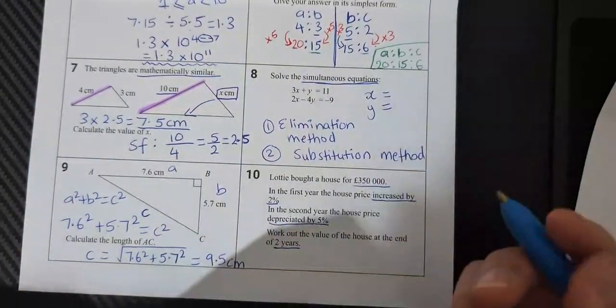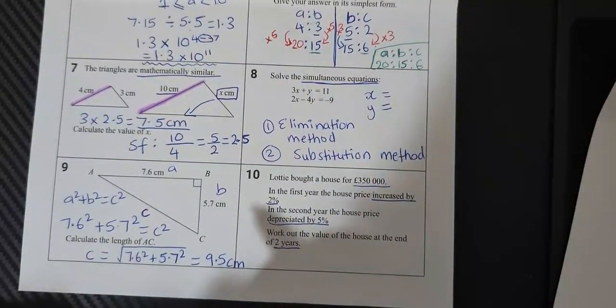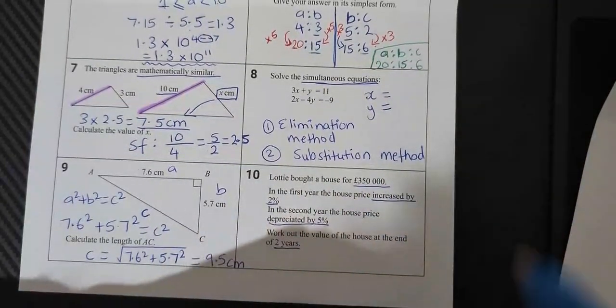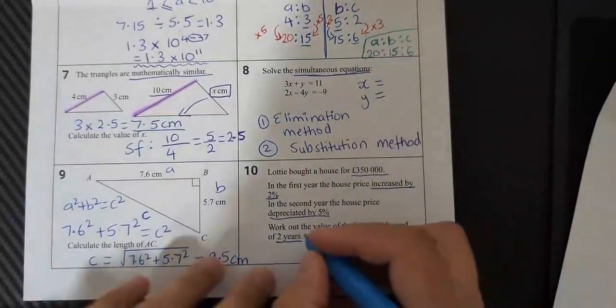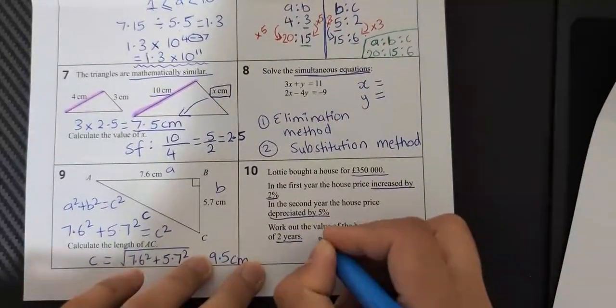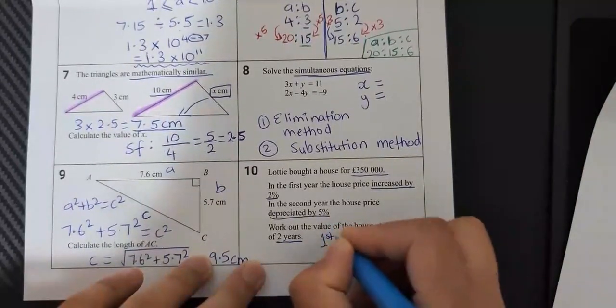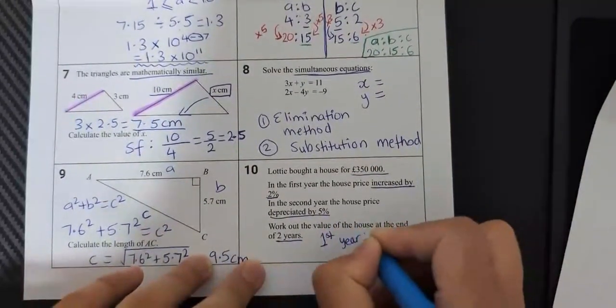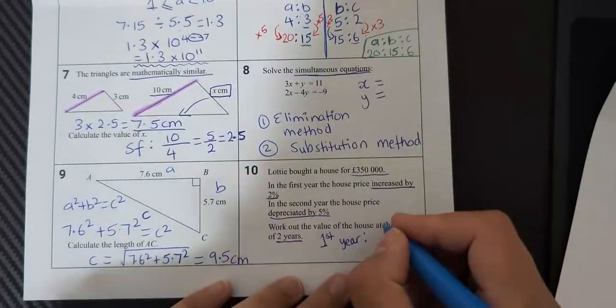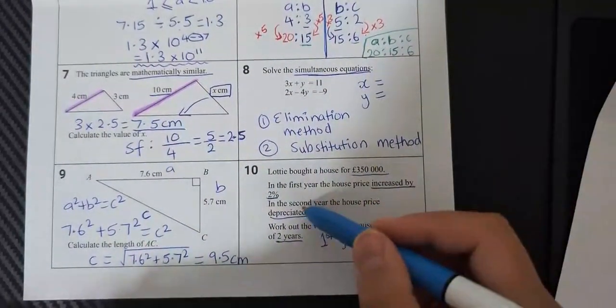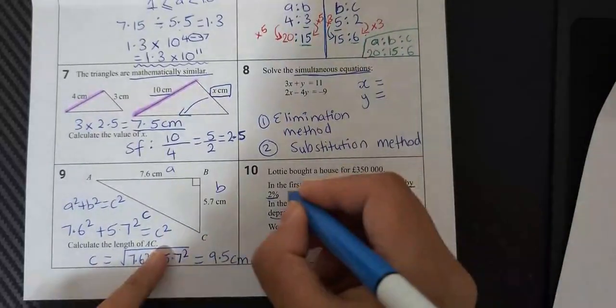So step by step we need to do it. This looks like a percentage increase and a percentage decrease question. If we think about the first year, what happens, and then we can think about the second year after that. So in the first year our value was 350,000, but the house price increased by 2%.